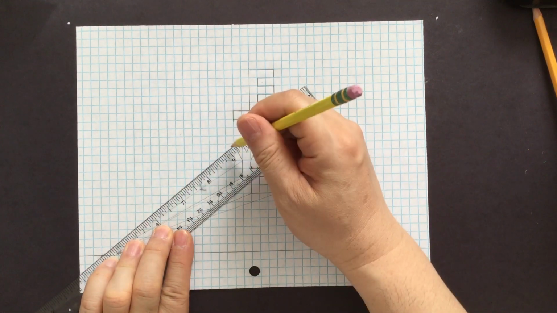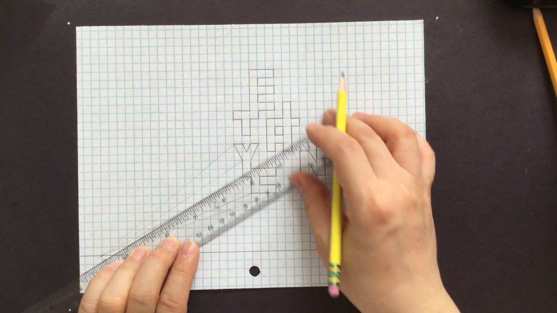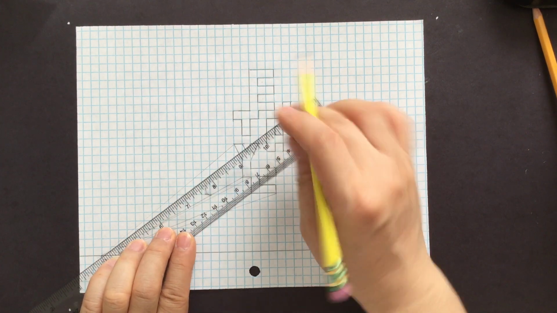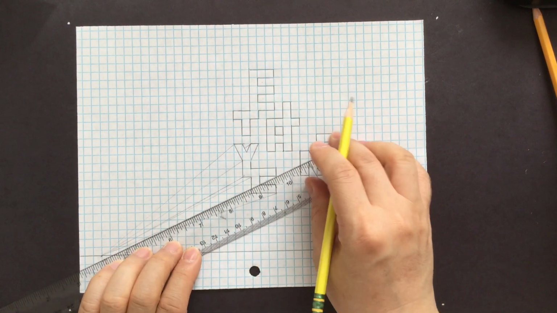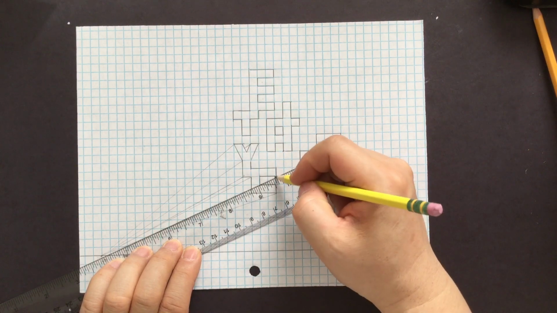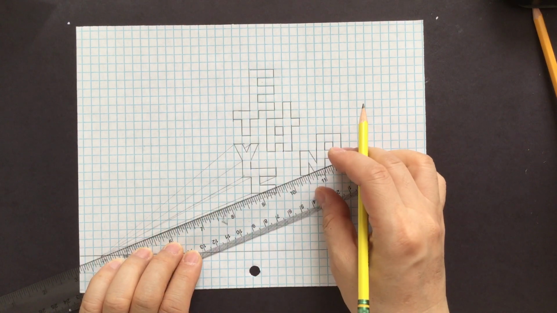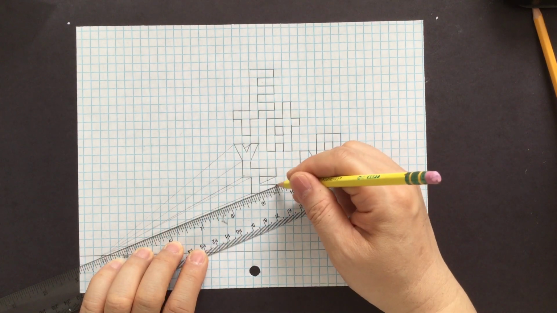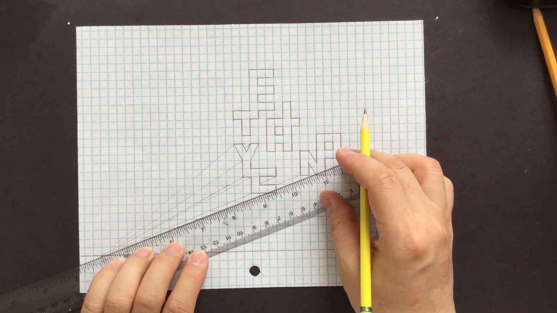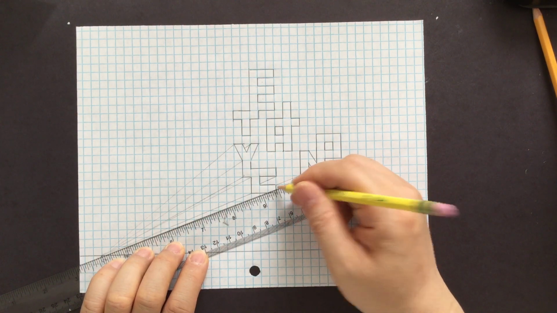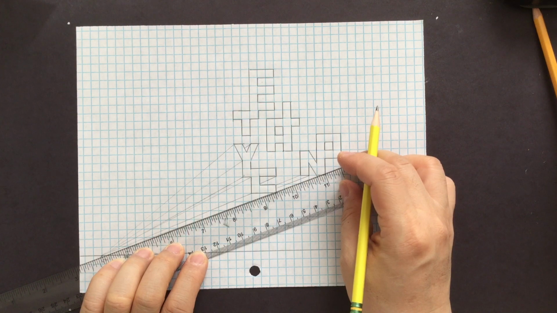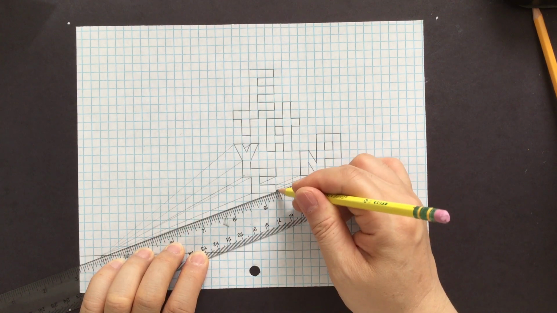Then this corner. There's a lot of corners we need to deal with. So in the next video I'm going to show how to put the shadow in, the shade value. Since this is floating, we're not going to deal with the shadow.